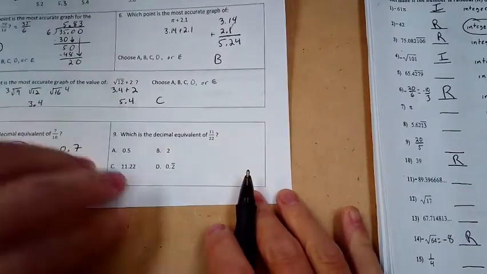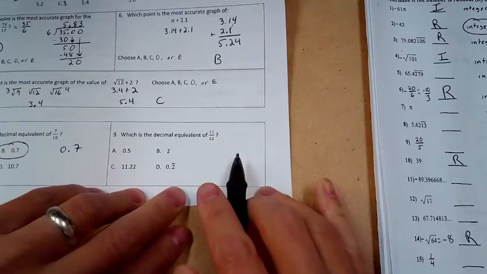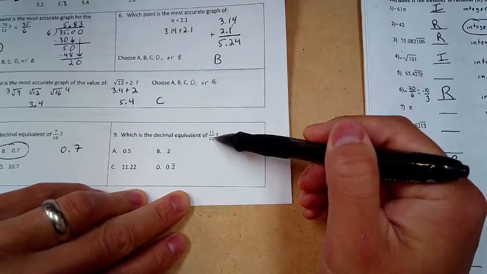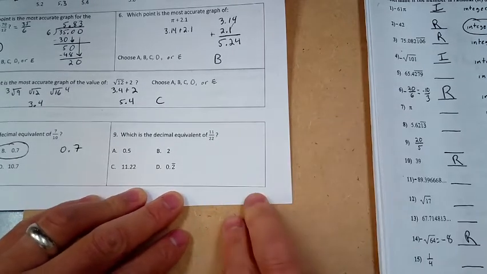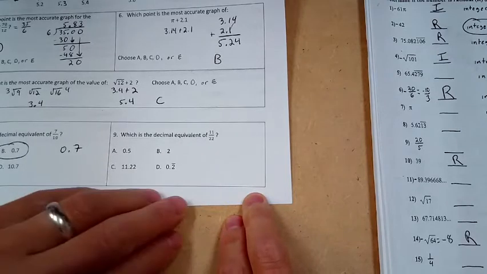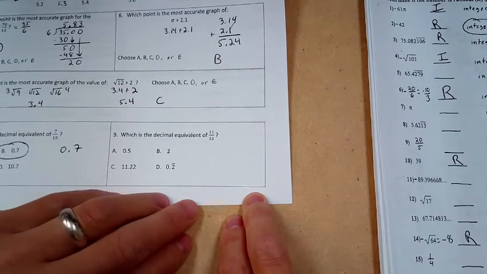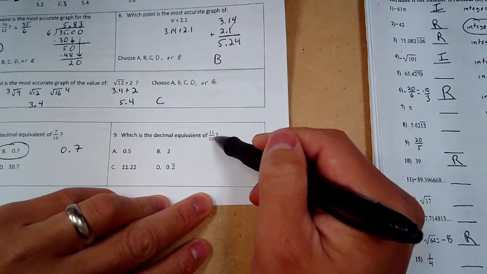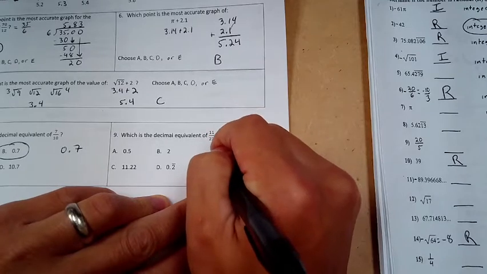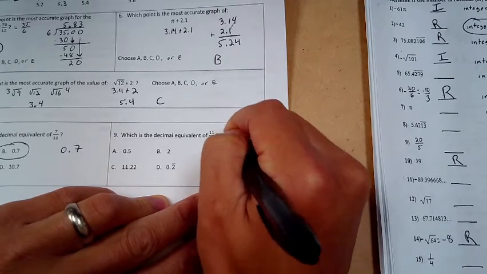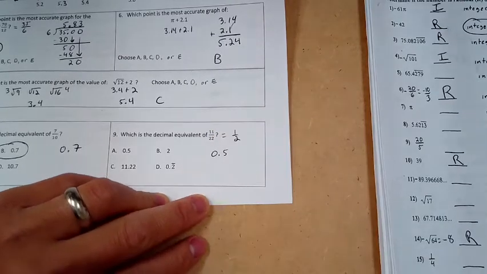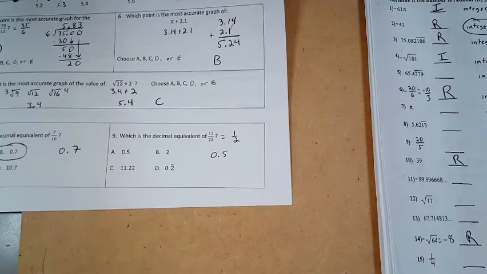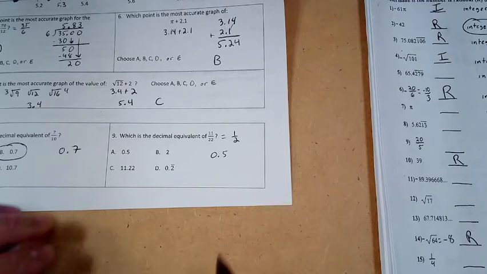Alright, so 11 over 22. Well, if you had 22 pieces of pizza and you ate 11 of them, you ate half of the pizza, right? So 11 over 22, the numerator is half the denominator. So 11 over 22, that's just going to be 0.5, right? This simplifies to 1/2. 11 is half of 22. So 1/2 as a decimal is 0.5. So that one's A.